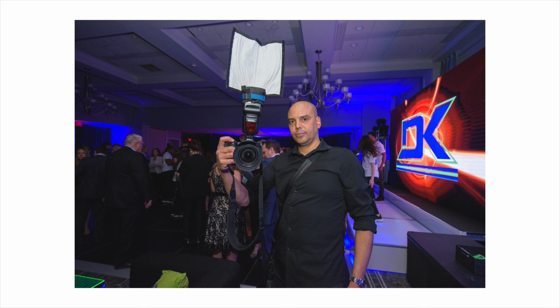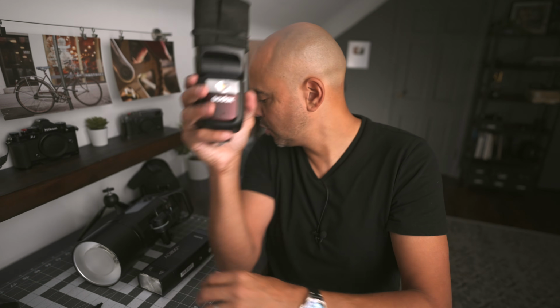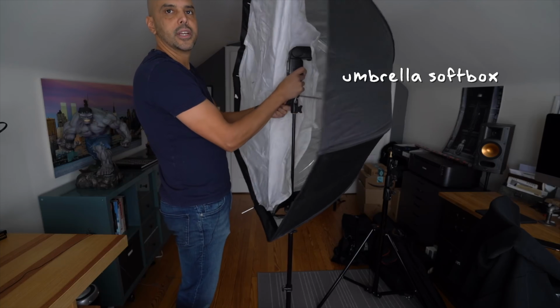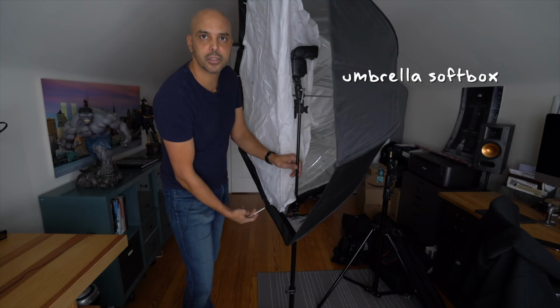And then the third way is that I will actually turn the flash off and use it as a commander to talk to other flashes. I only have one here, but pretend there's another flash. I'll have this one on my camera, controlling a second speed light that's in some kind of umbrella.